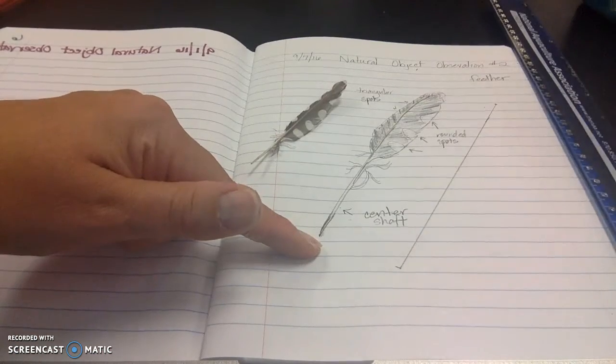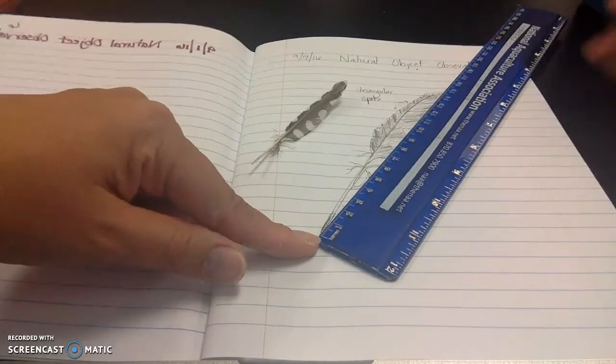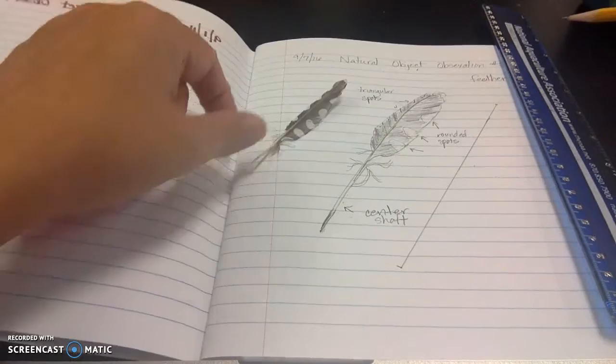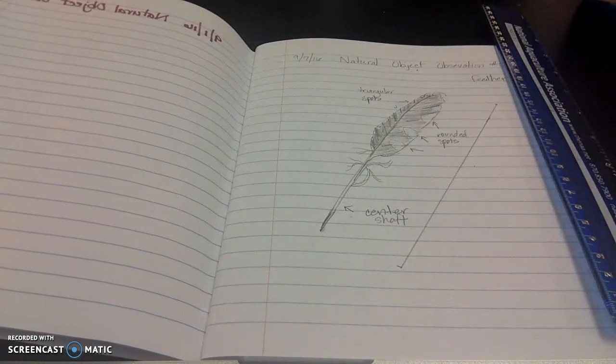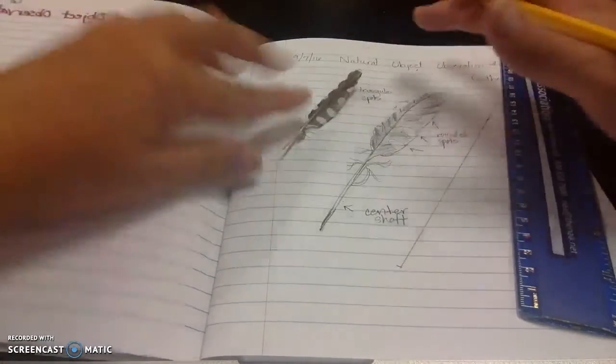One of the most common mistakes that my students make is they measure their drawings. But I don't want you to measure the drawings. We can see how big the drawing is. What we want to know later on is how big was the actual feather. So we need to measure the actual feather from here to here.